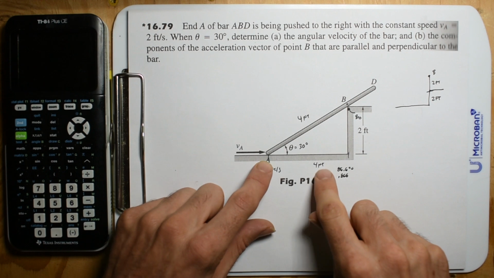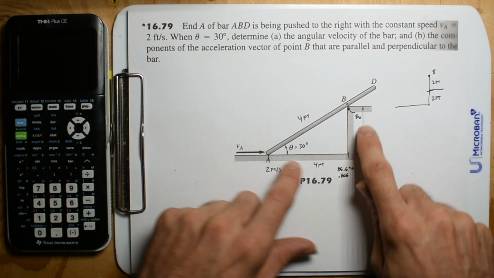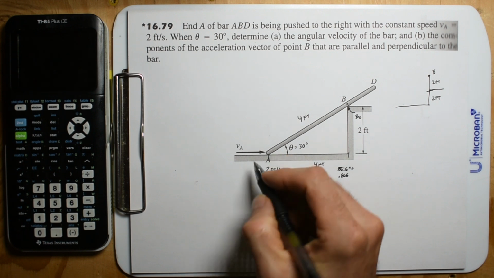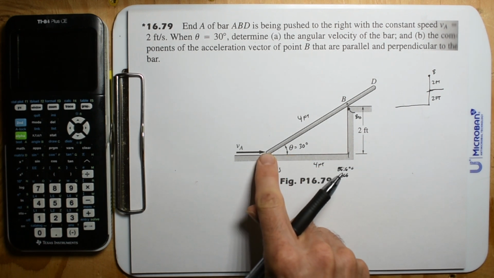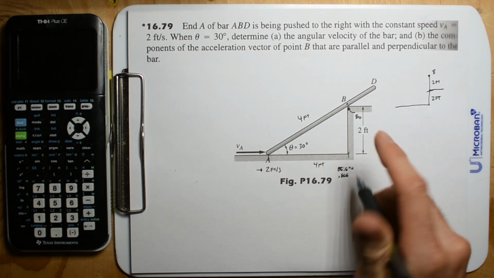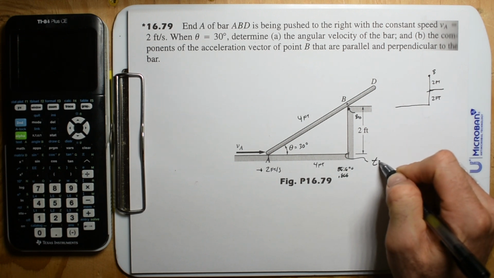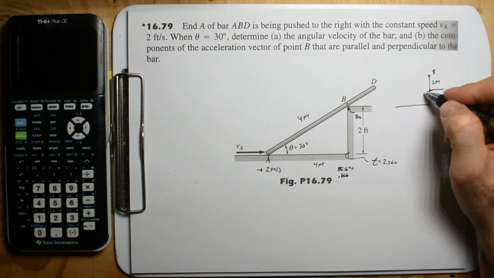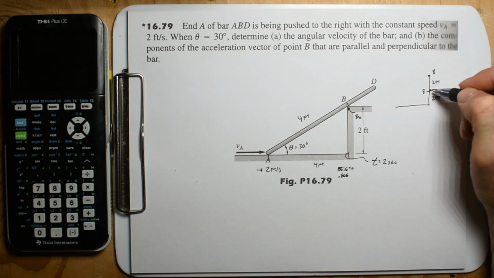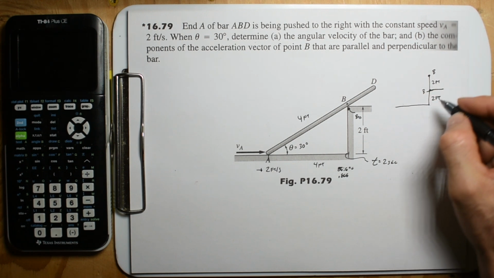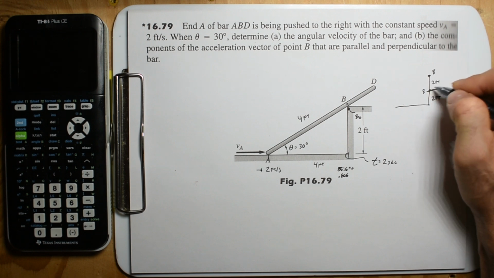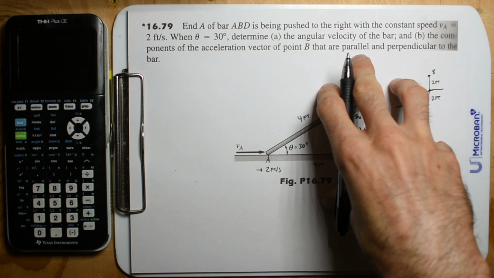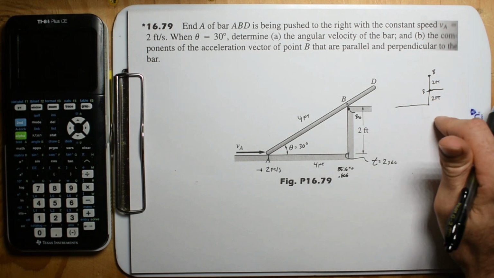But the first thing I did with this problem is just stand it up totally vertically. And then if we have a velocity of 2 feet per second, this point is going to get here in a time of 2 seconds. So we have a time of 2 seconds. And in 2 seconds, this point B, where it initially was, travels 2 feet up. And that's how I took something very complicated and at least did something with it.